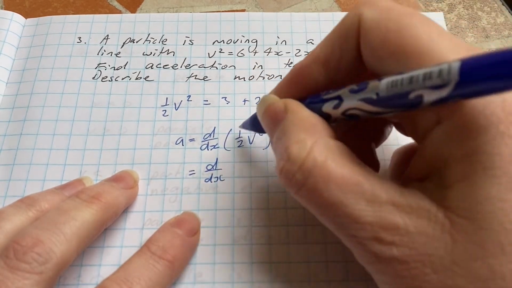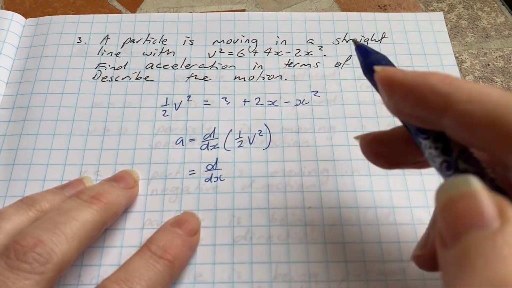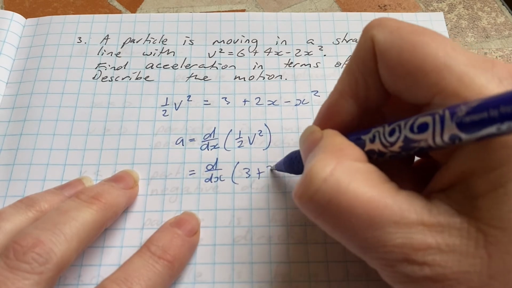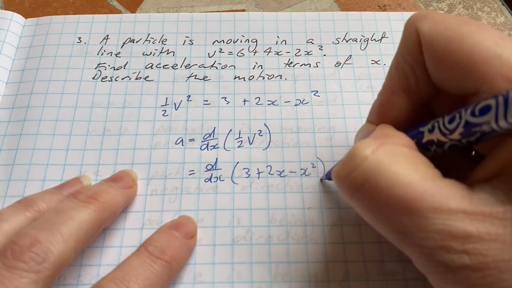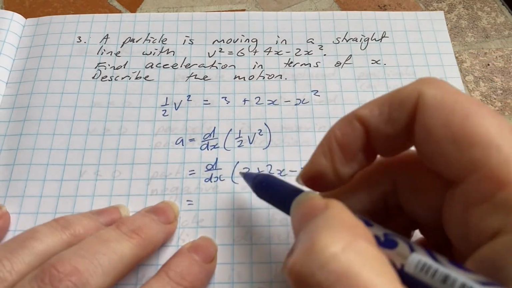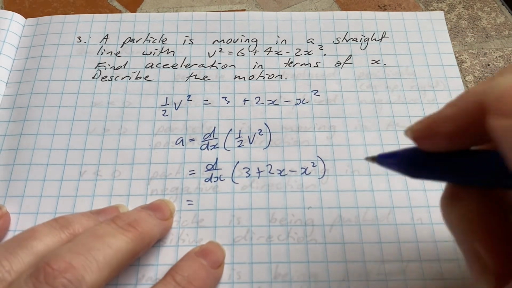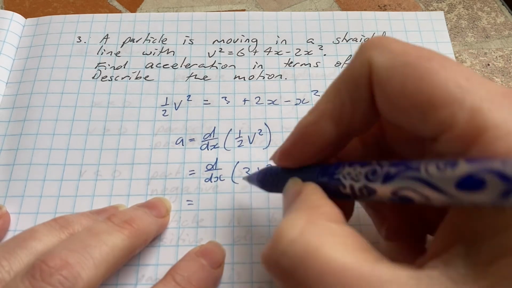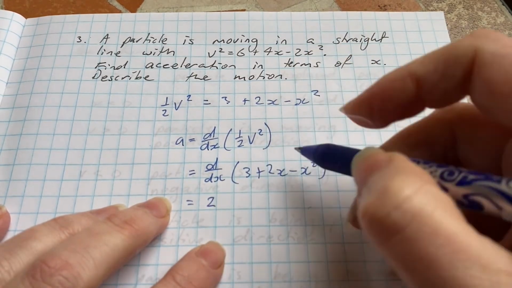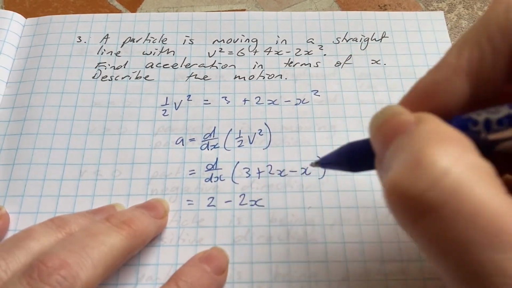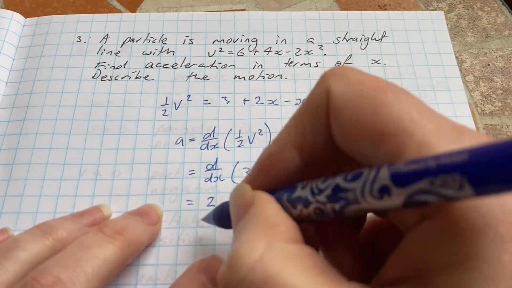Instead of half v squared, we'll write that function, 3 plus 2x minus x squared, and that equals, we're differentiating. It's very easy here to accidentally integrate. We are differentiating, so the 3 becomes 0, the 2x just becomes 2, and minus 2x. So acceleration is 2 minus 2x.